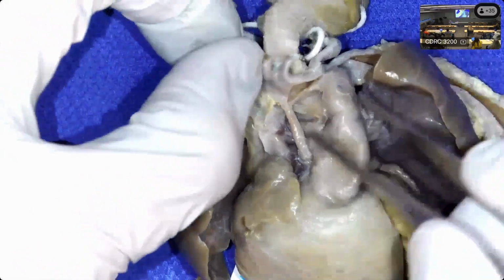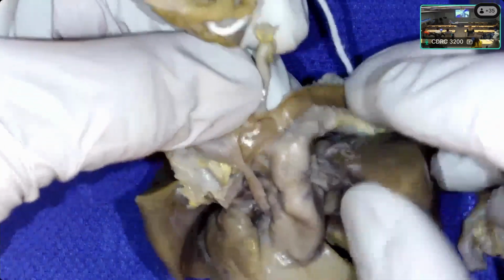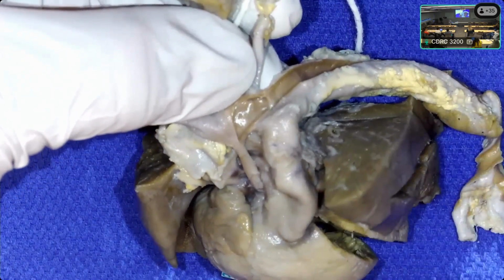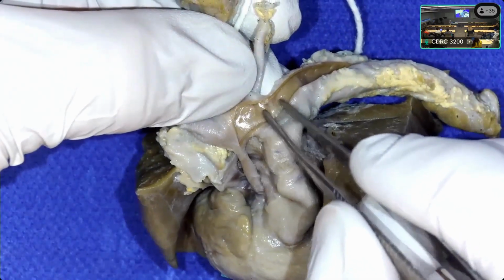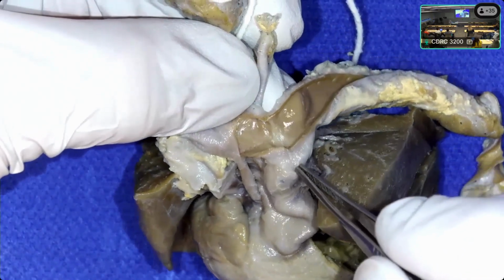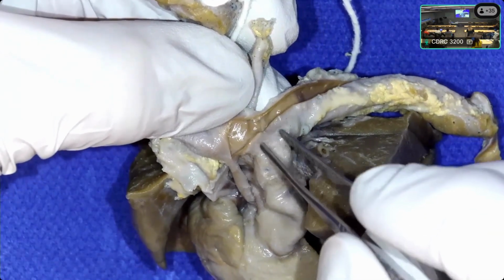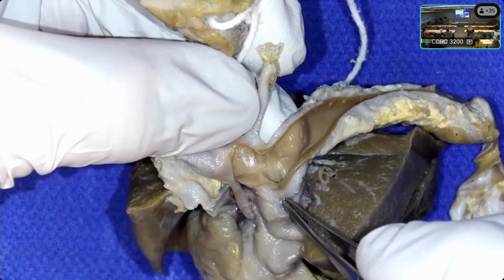When we look at the arch, you can see coarctations associated with these cases. This one has a small ridge that is actually juxtaductal. It comes right in the middle of where the arterial duct is joining the isthmus and the descending aorta.